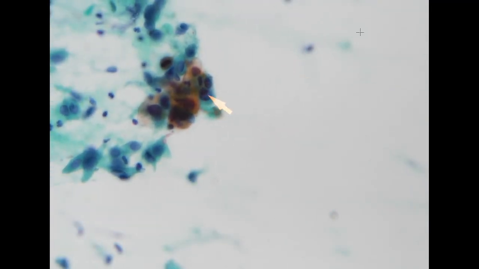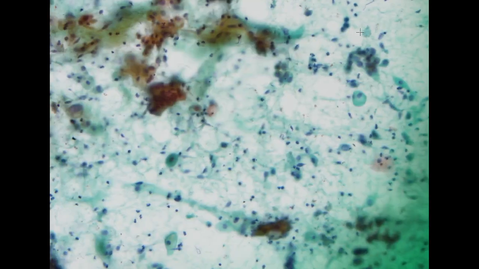And the atypical cells, you can see these hyperchromatic squamous cells. We do have superficial and intermediate cells with higher NC ratio. And these atypical squamous cells were throughout the entire specimen. It is not only one smearing direction, but this is around the entire specimen.